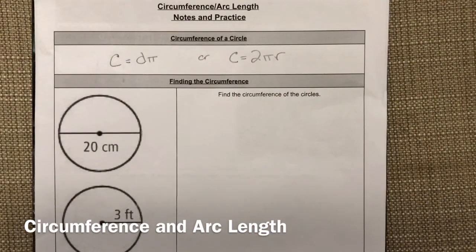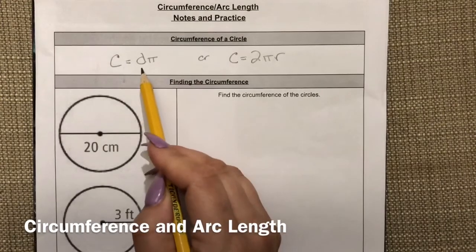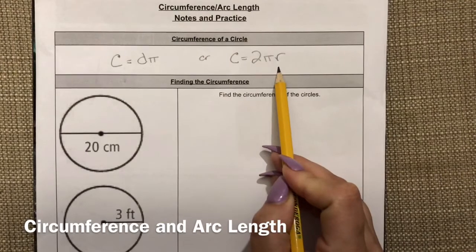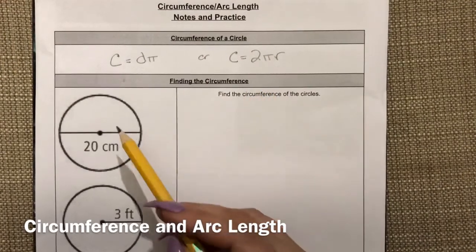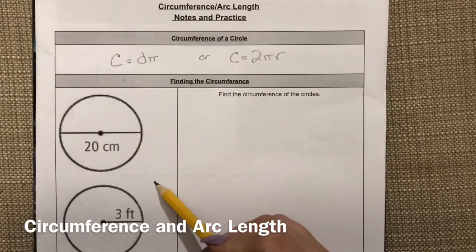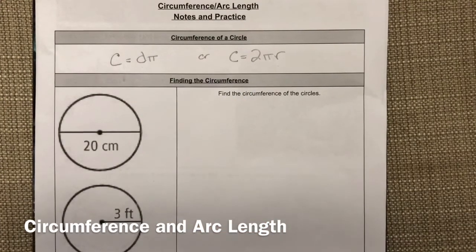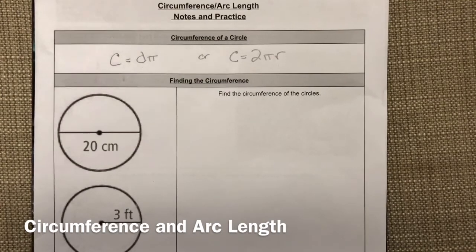I can use both of these formulas to find the circumference of the circle, where D stands for the diameter and R stands for the radius. Now, depending on what's given to me in my examples may help me decide which formula I'm going to use, or I can use what I know about diameter and radius to use either formula.